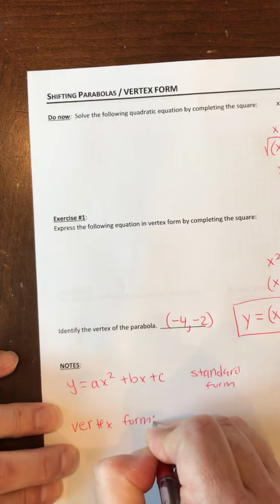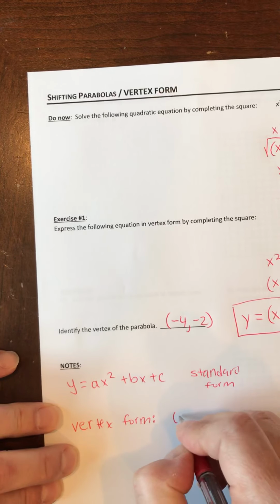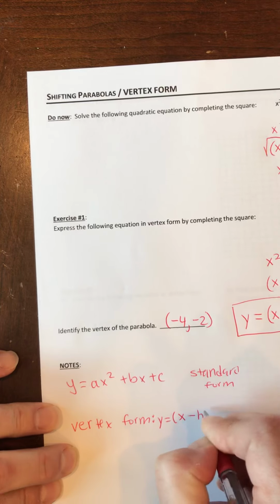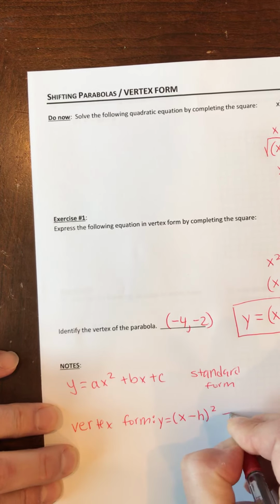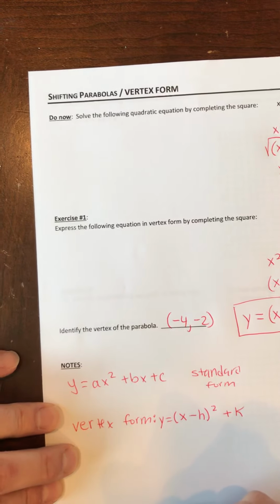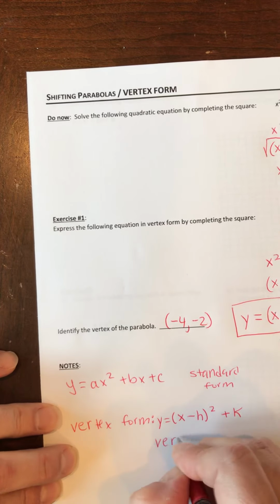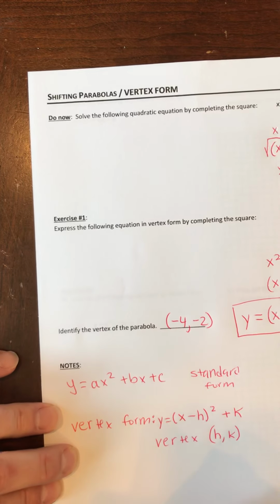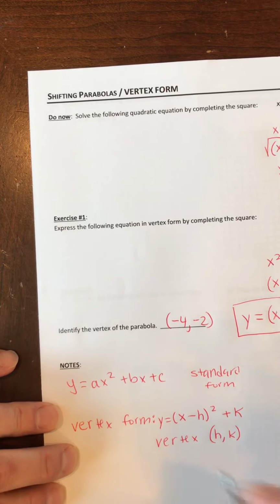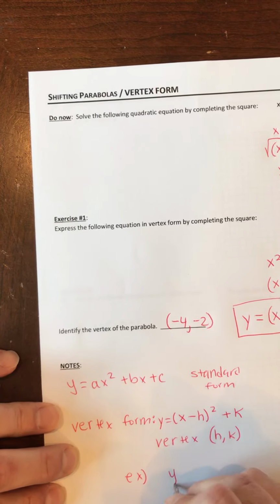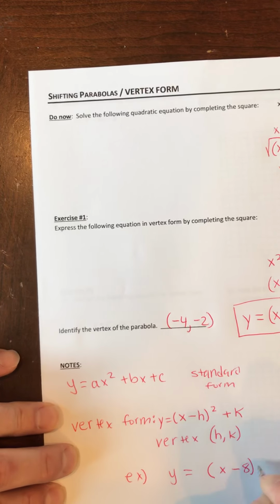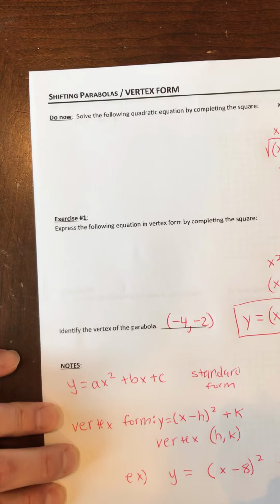And vertex form is y equals x minus h squared plus k, where your vertex is h, k. So for example, let's say I had an equation, y equals x minus 8 squared plus 2.